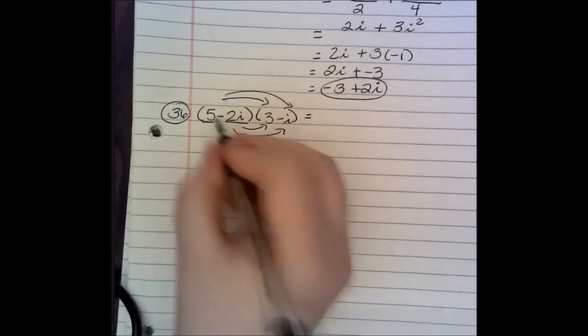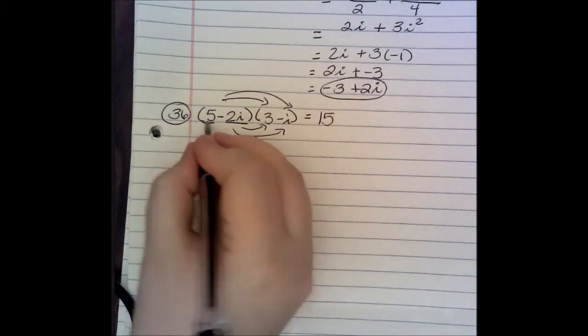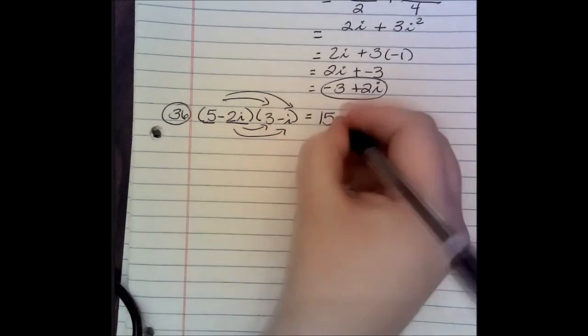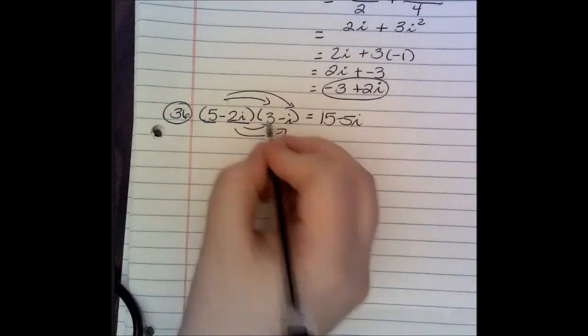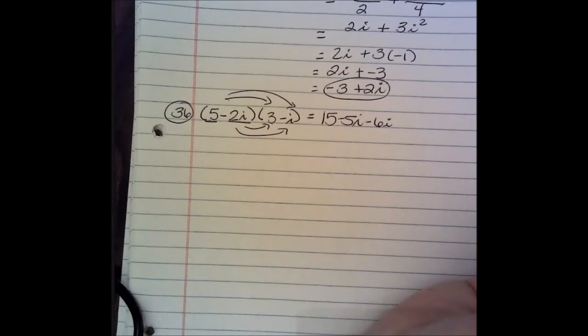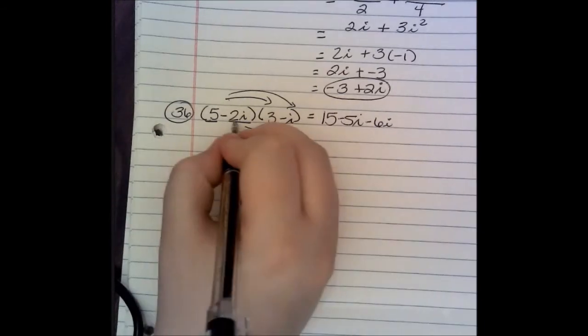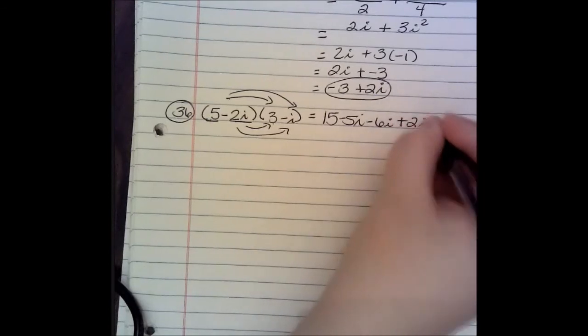So 5 times 3 is 15, and then 5 times -i is -5i. Then -2i times 3 is -6i. -2i times -i is +2i squared.